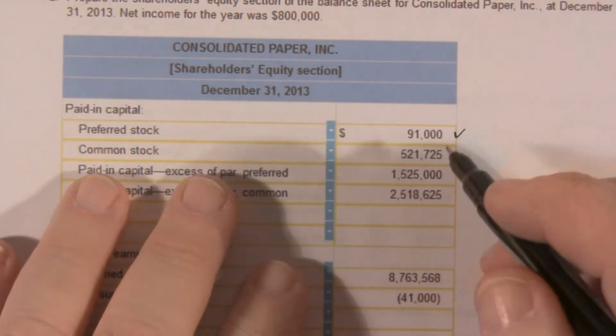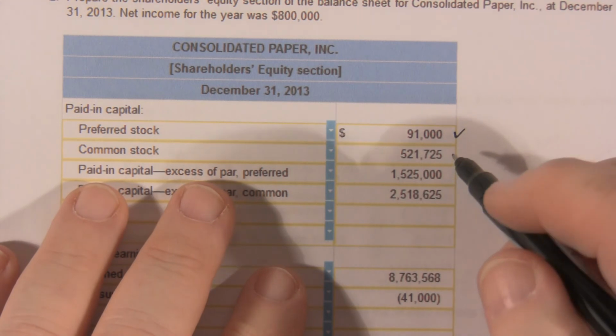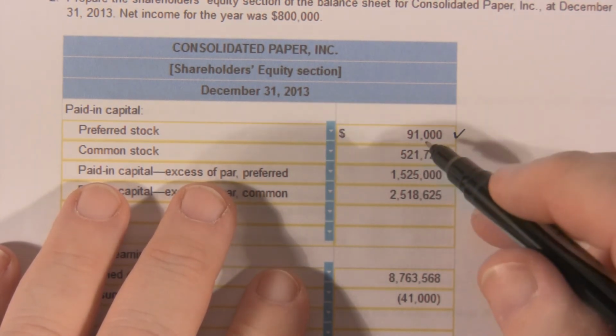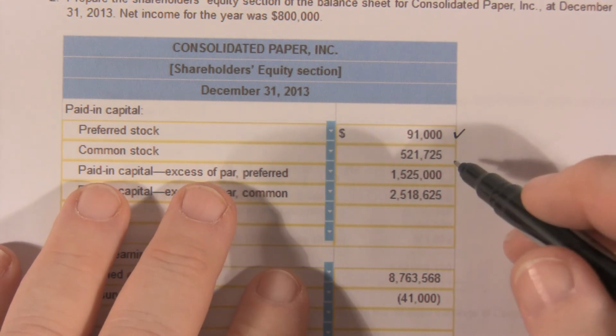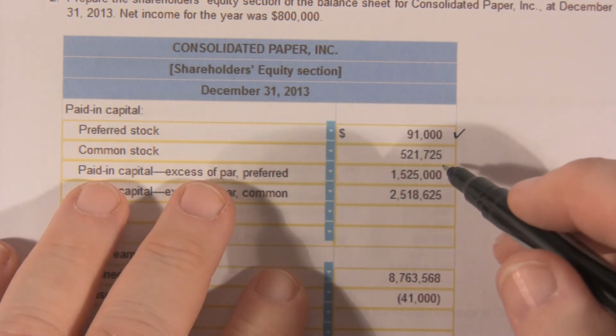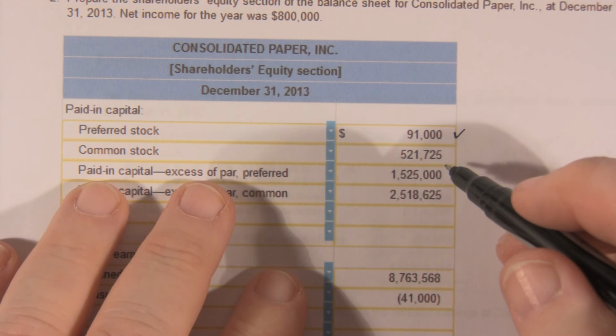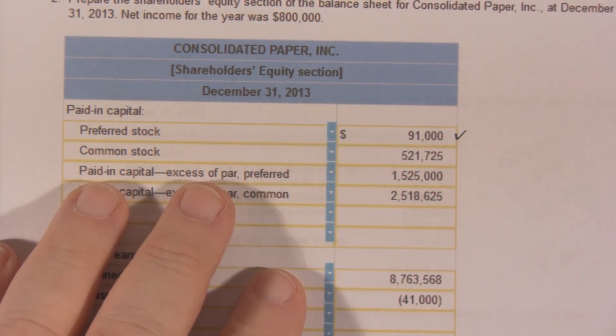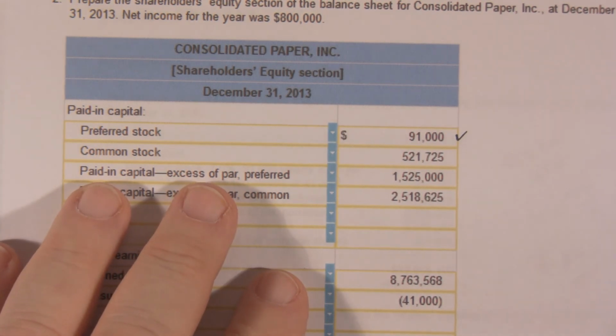The paid-in capital preferred is $521,725.